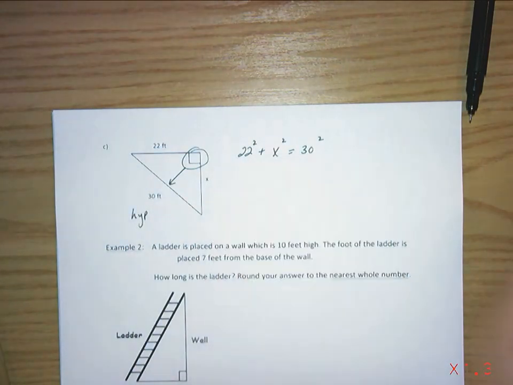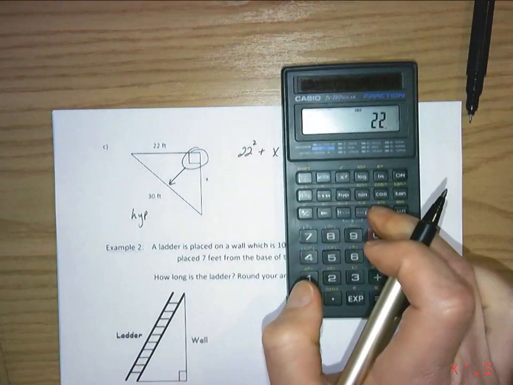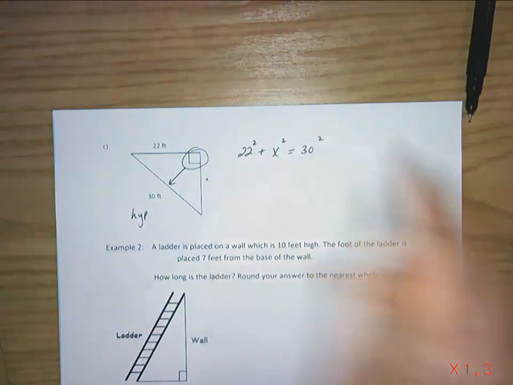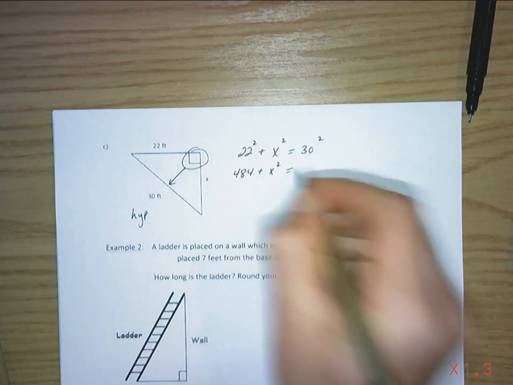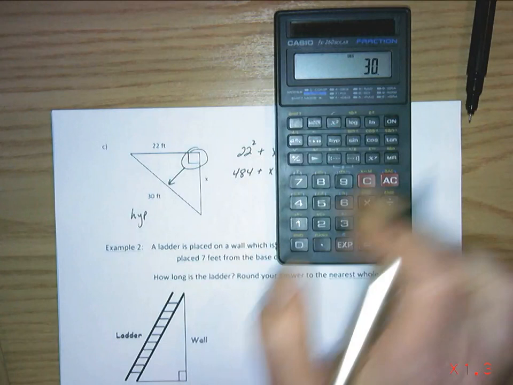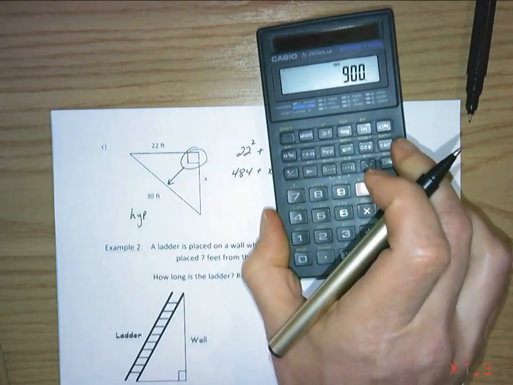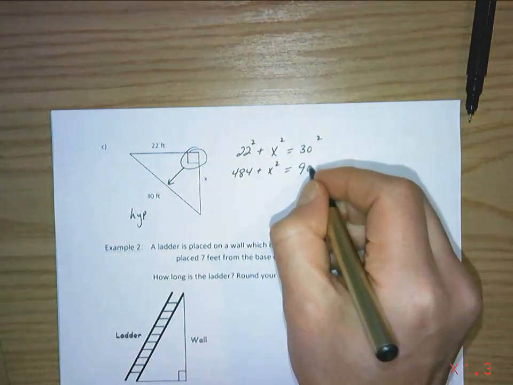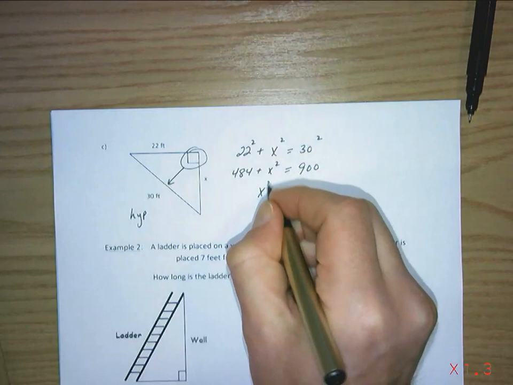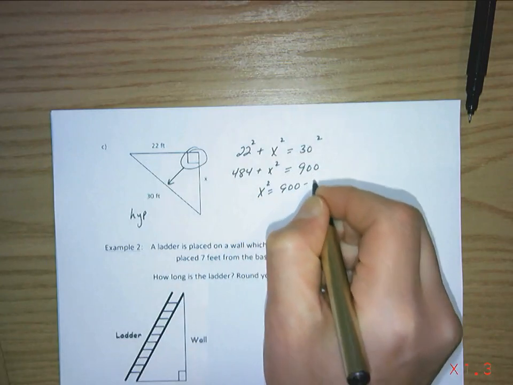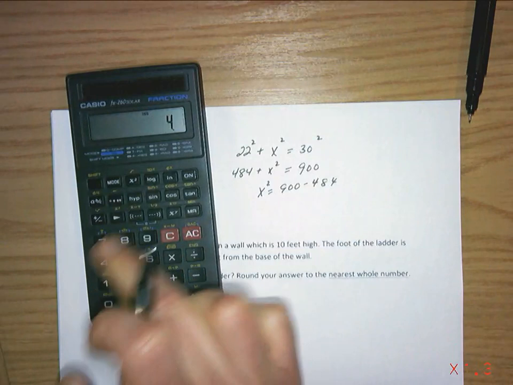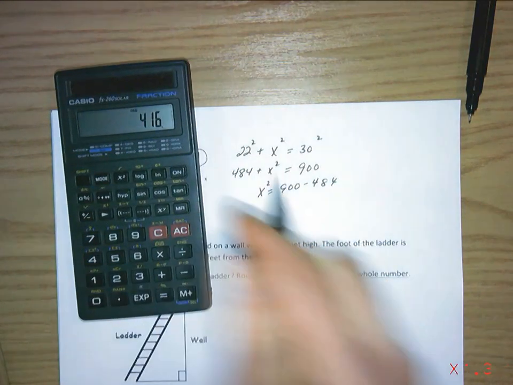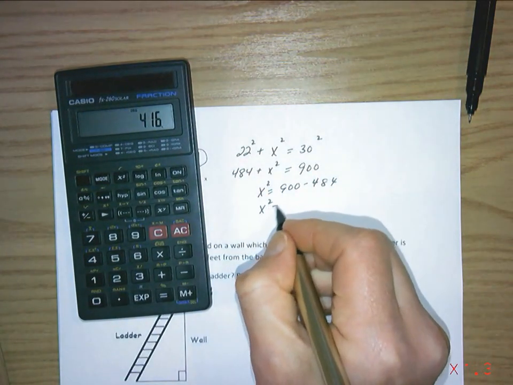So what I'm going to do is 22 squared is 484 plus x squared equals, and I think that's going to be 900, but let's check. Yeah, 900. So now it's going to be x squared equals 900 minus 484. I don't trust myself to do that because I want to make sure I get it right. So it's 416.